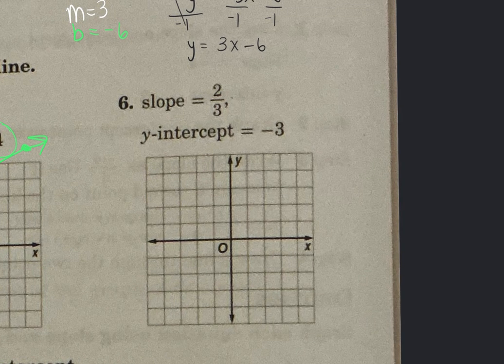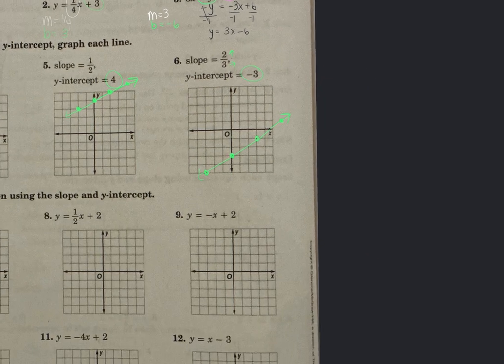Okay, question 6. I'm starting out at -3 and up 2, right 3. 1, 2, 1, 2, 3. 1, 2, 1, 2, oh no, 3. It's going to go off my graph. I guess they wanted me to go down 2 and backwards 3, but again, I've been telling you guys not to go left, so I don't think that you would have known to do that. And yours probably doesn't go off the graph because you have graph paper.